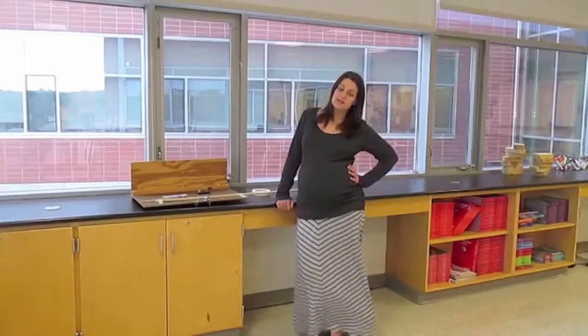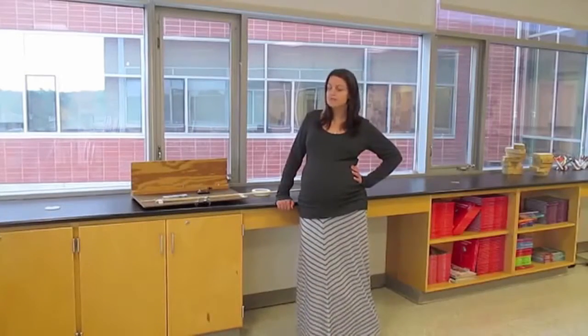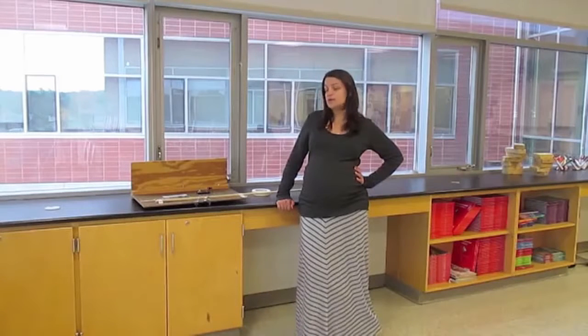Tomorrow's lab is on elastic force. You're going to be using Hooke's law to perform a lab using a rubber band.